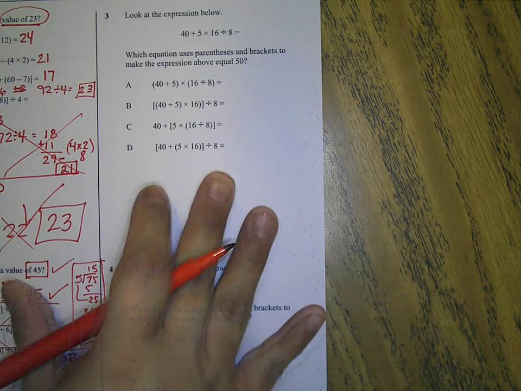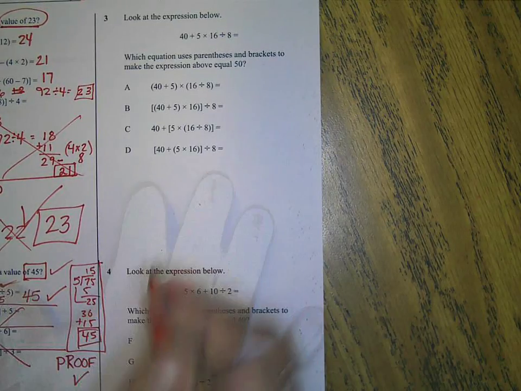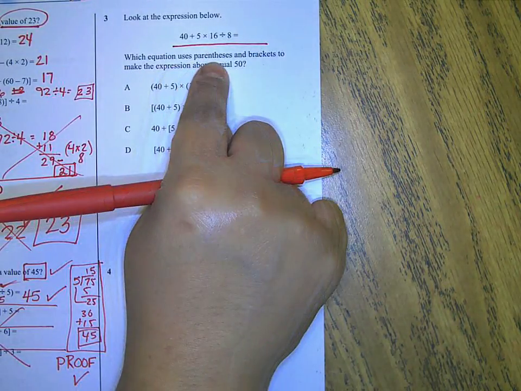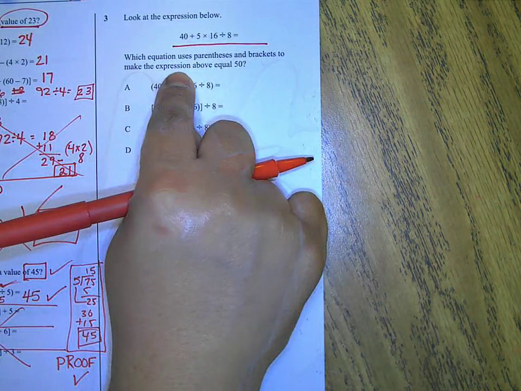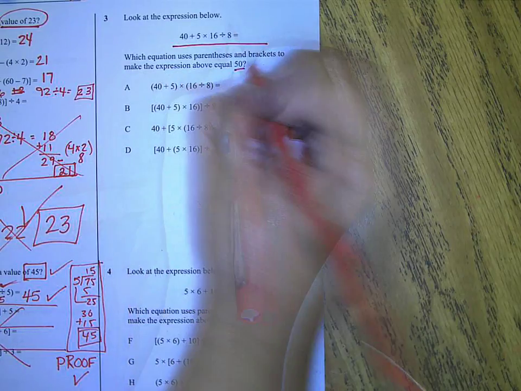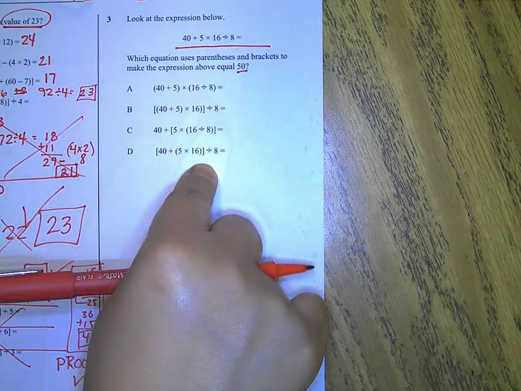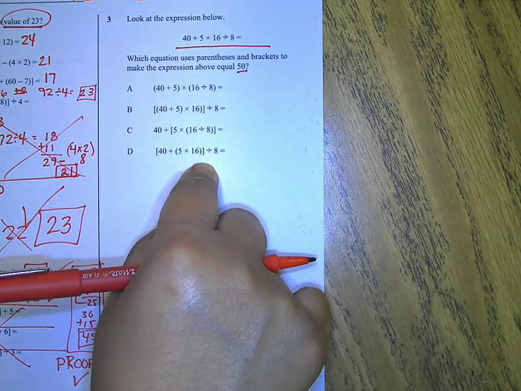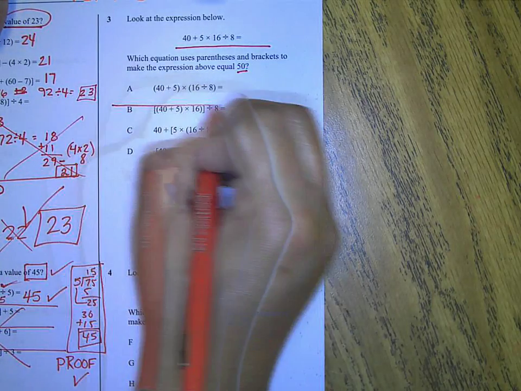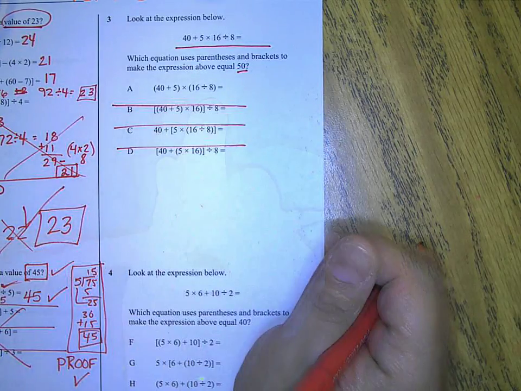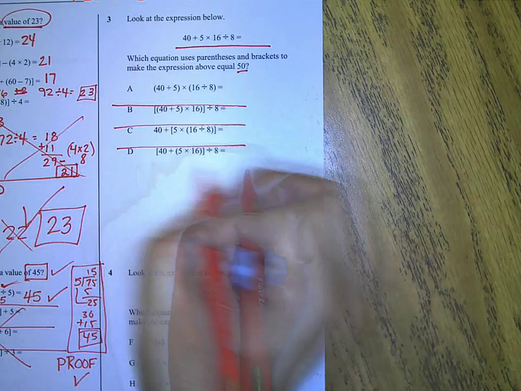Okay? Number 3, it says, look at the expression below. Which equation uses parentheses and brackets to make the expression above equal 50? The numbers are the same in all of these. We're looking for the one that equals 50. I'm going to do the same thing where I'm already using what's given to me, which is everything's written out. Okay, I'm going to start with letter D first.